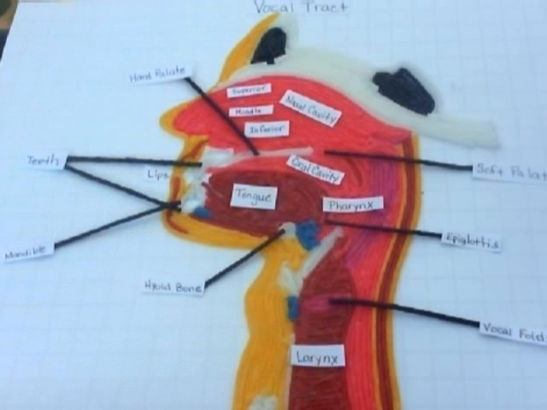The immobile speech articulators are the alveolar ridge, the hard palate, and our teeth. This concludes the mid-sagittal view of the vocal tract, Unit 4 Lab.